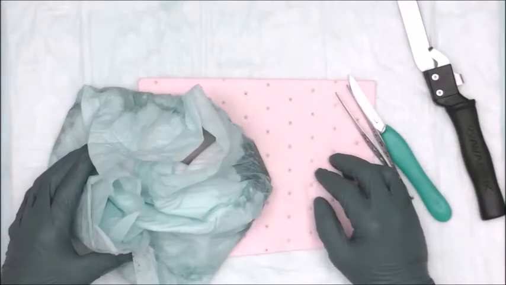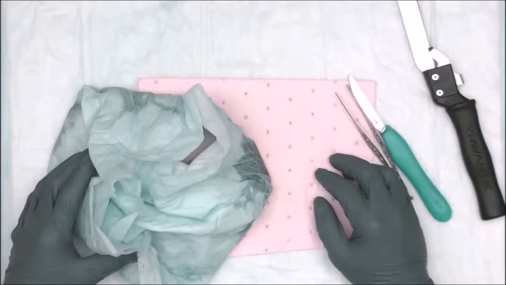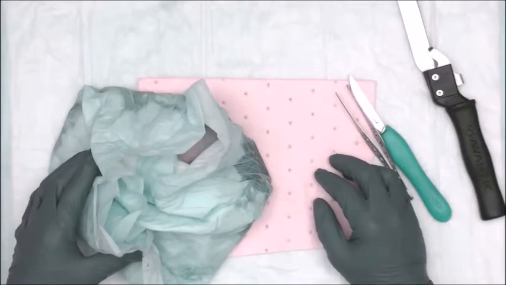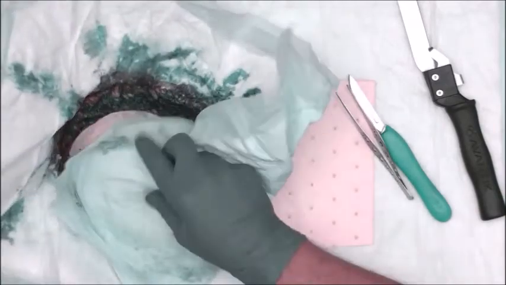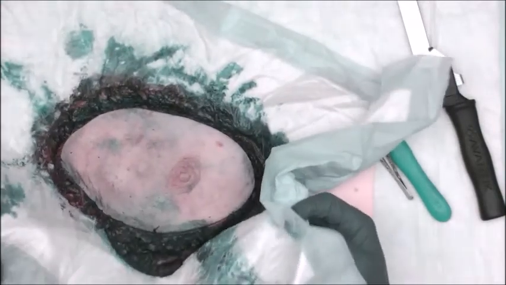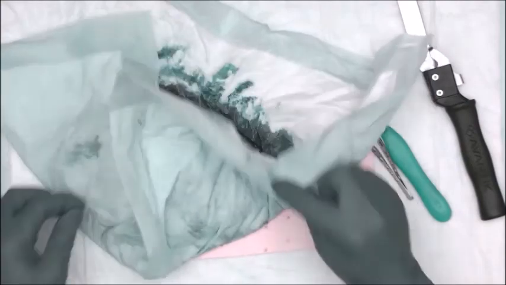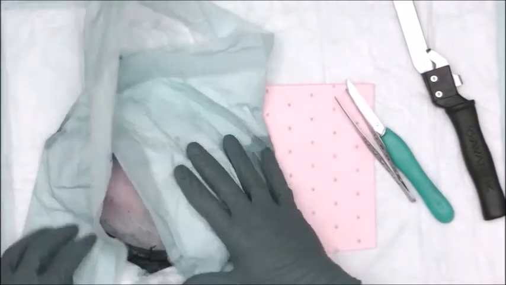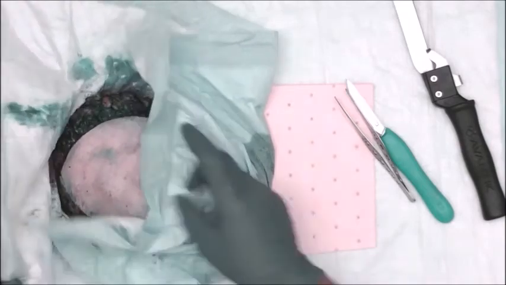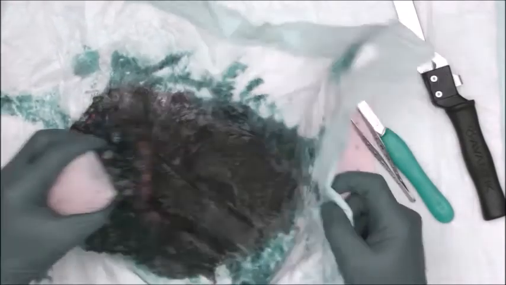Now that we've inked the specimen, we've saturated it in vinegar, allowed the ink to stick, I go ahead and take the mastectomy and stick it in another chuck and try to dry it off as best I can before we begin sectioning it. So I'm going to take this out.